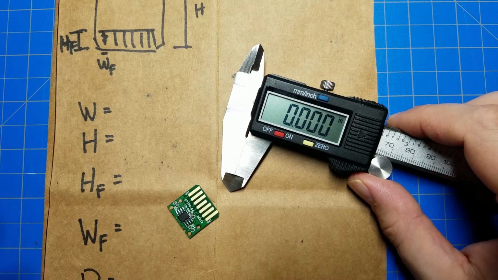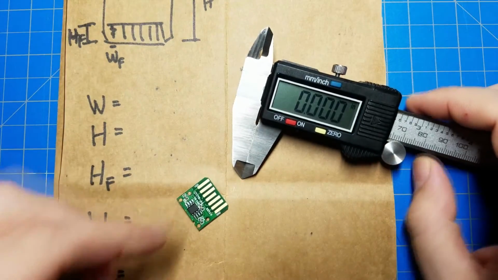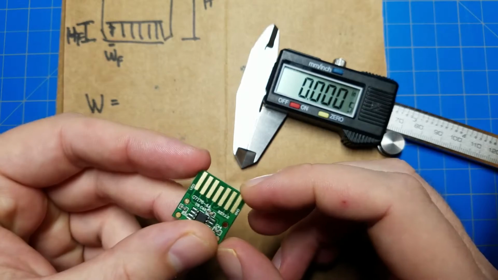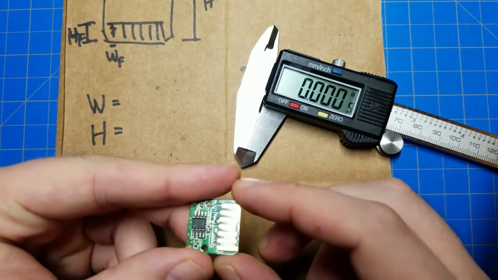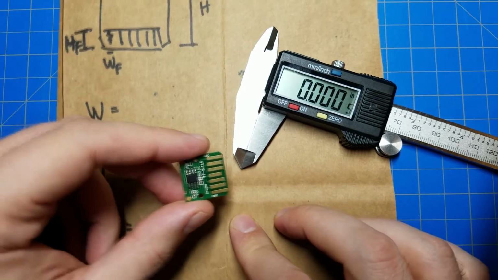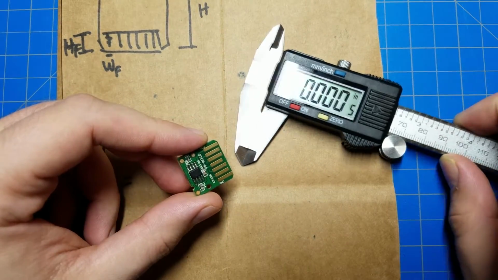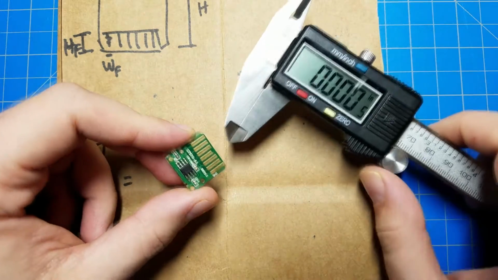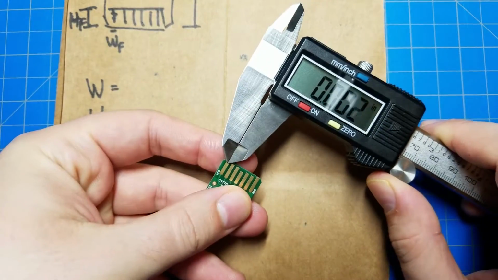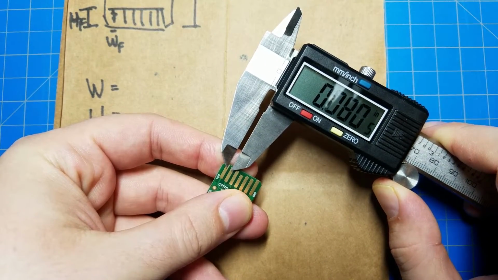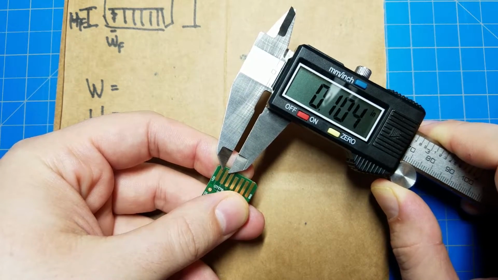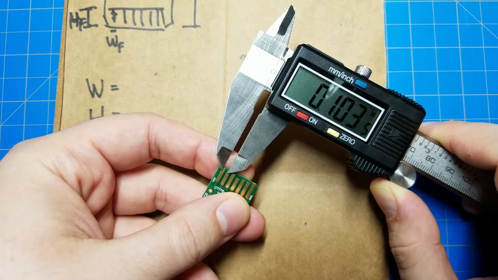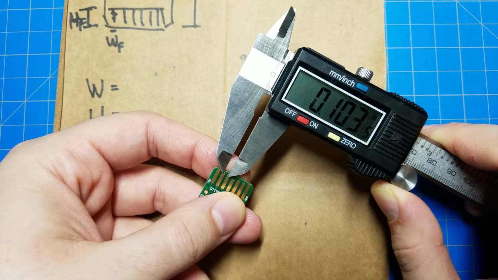The reason I think the designers were operating in mils when they created this PCB is because the pitch between these gold fingers here is 2.54 millimeters, or I think that's the equivalent of, is that like 100 mils or something like that? We can actually measure that real quick. Yeah, it's going to be roughly 100 mils. That is the distance between the center of each pin.